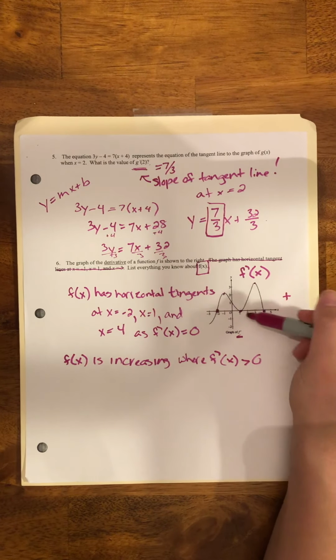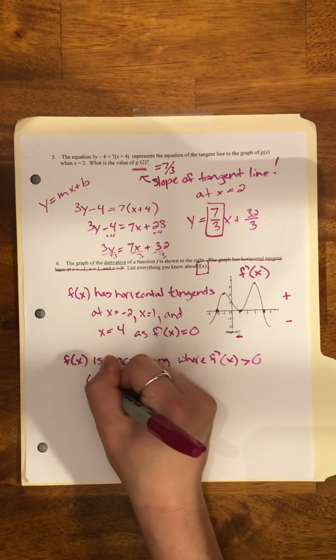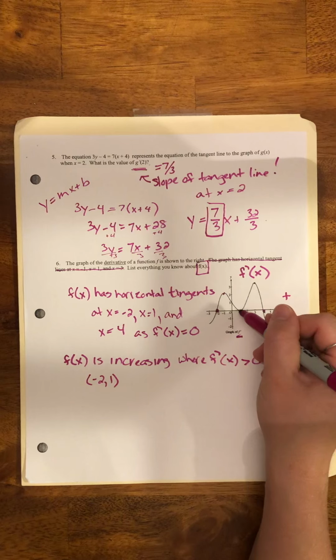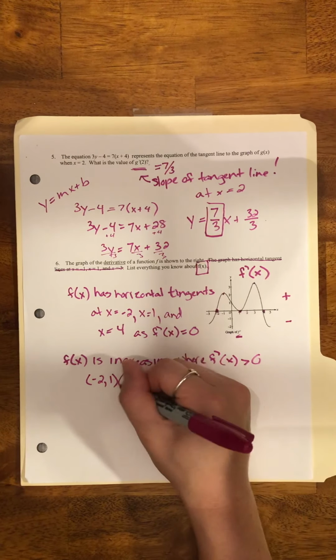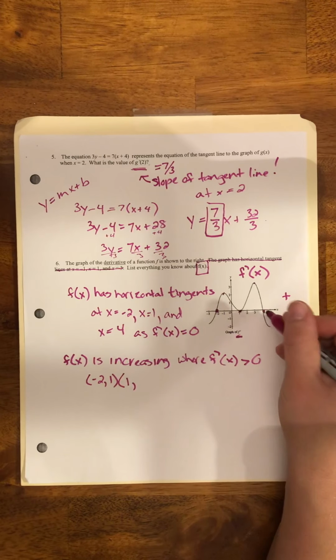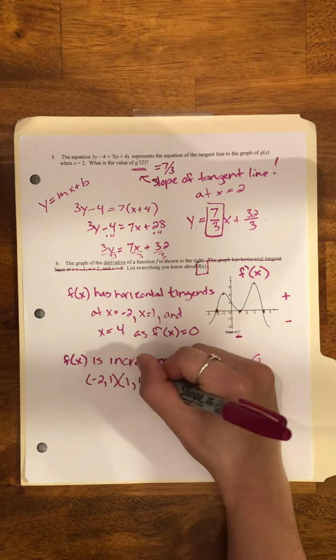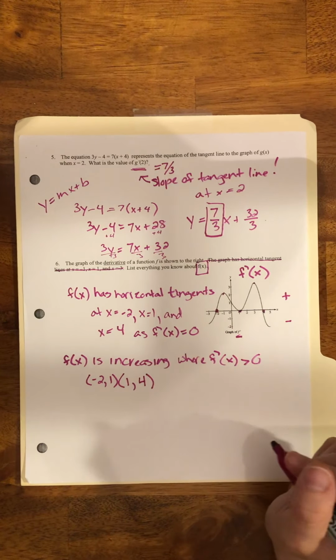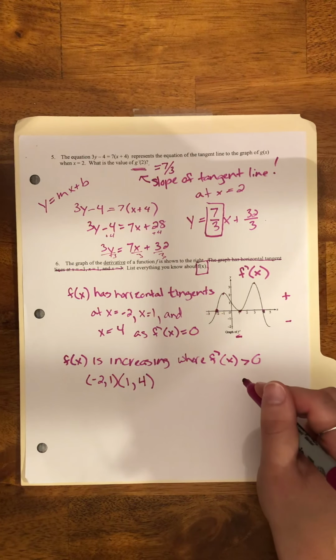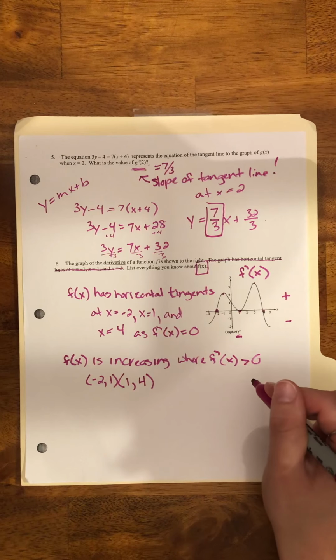So from -2 to 1, I can see that's happening where it's above. At 1, f prime of x is equal to 0. And then I've got 1 to 4. Okay, so f of x is increasing where f prime of x is greater than 0, from -2 to 1 and 1 to 4.